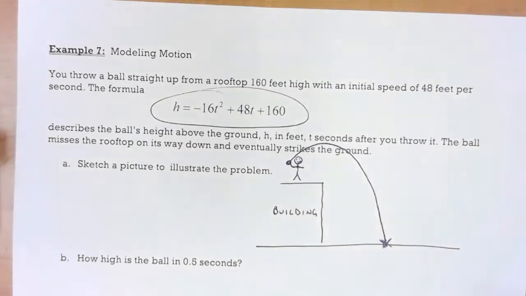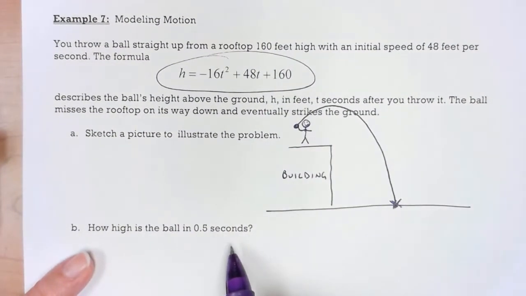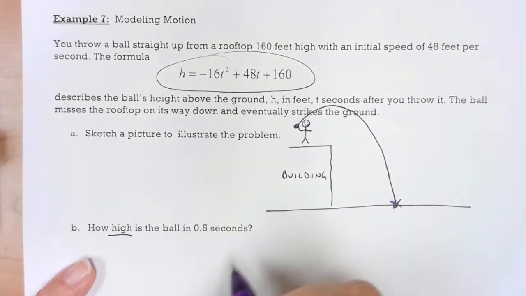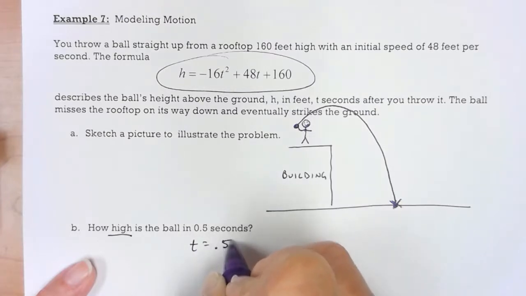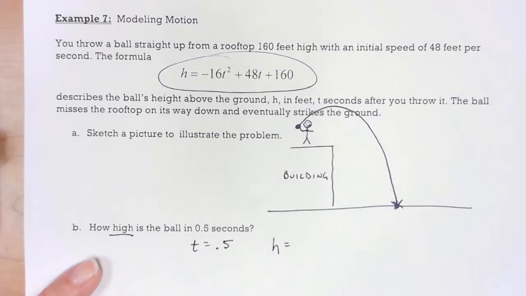Okay? Now, how high is the ball in 0.5 seconds? Well, how high? That's the h. So we want to know if t is equal to 0.5, how high are we? So my h would equal, and this is another reason I store.